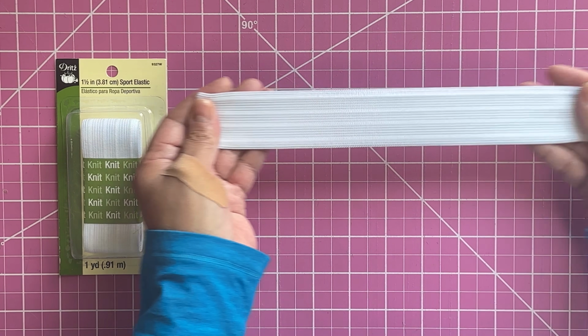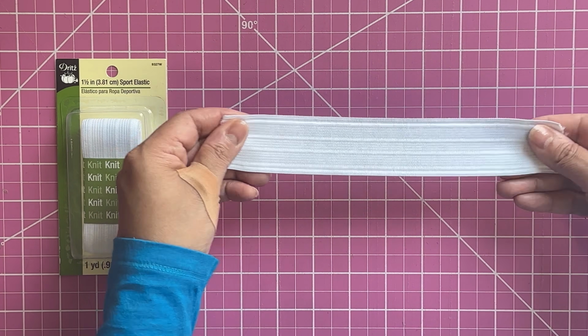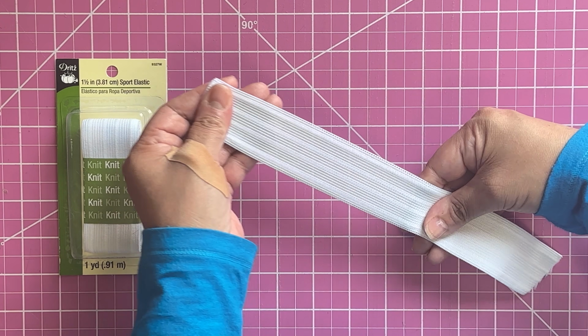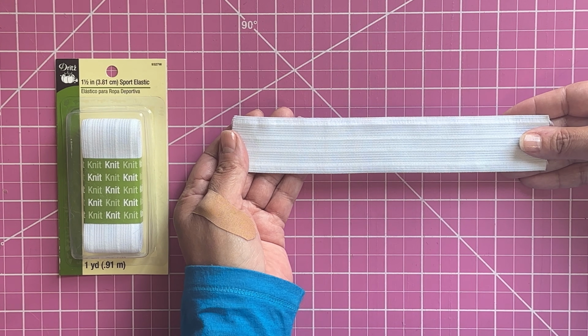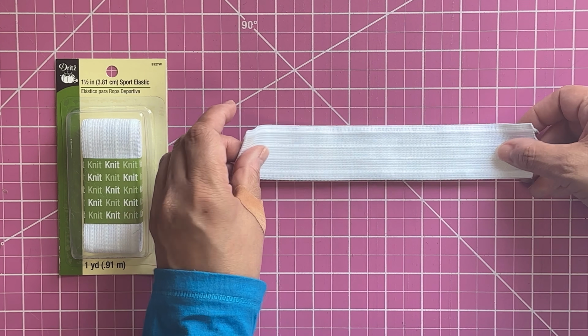It comes in 1 1/4 inch and 1 1/2 inch width. This elastic does not roll or twist when stretched. It's made of polyester and rubber. Unlike some elastics that require a casing, sports elastic has channels for easy stitching directly on the fabric.